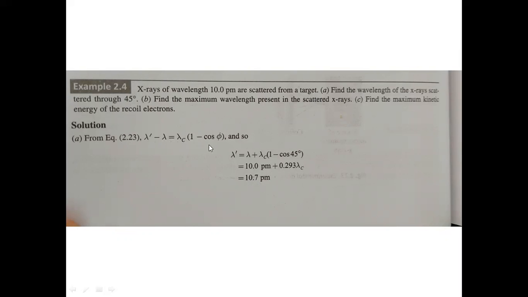This is the equation we just derived, where lambda c is equal to h upon mc. So here we just have to rearrange the equation. It becomes lambda dash equals lambda plus lambda c into 1 minus cos 45 degrees.